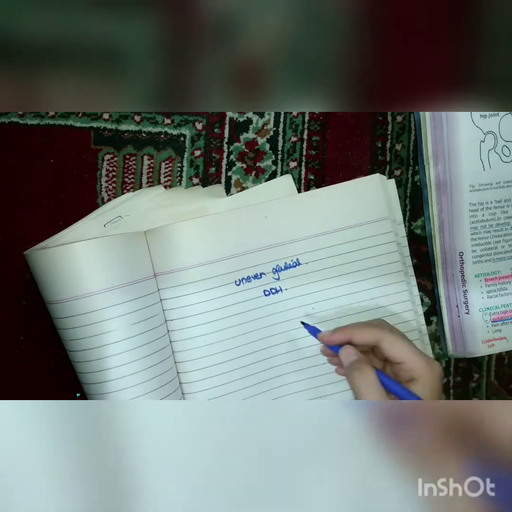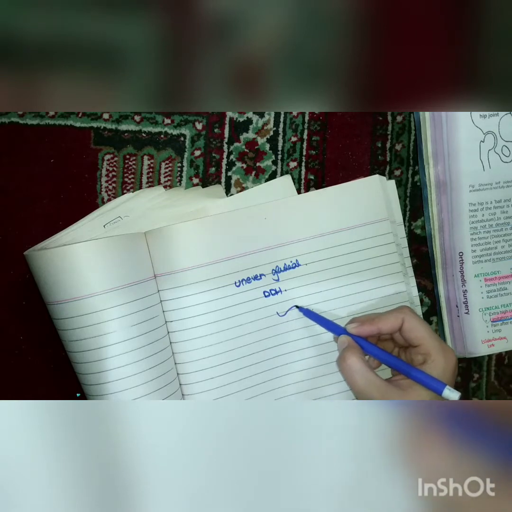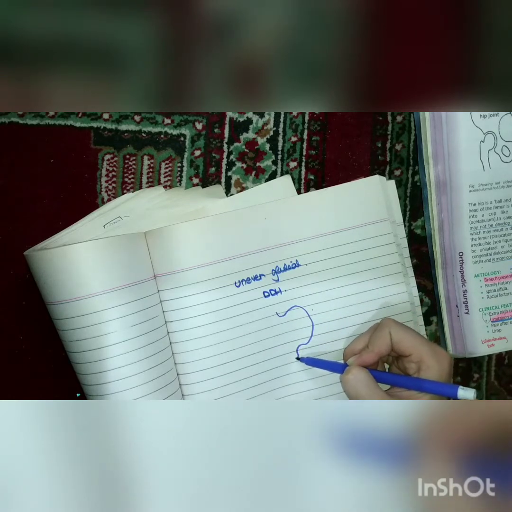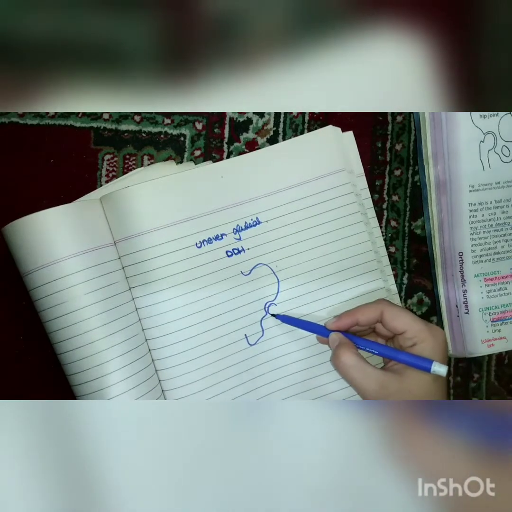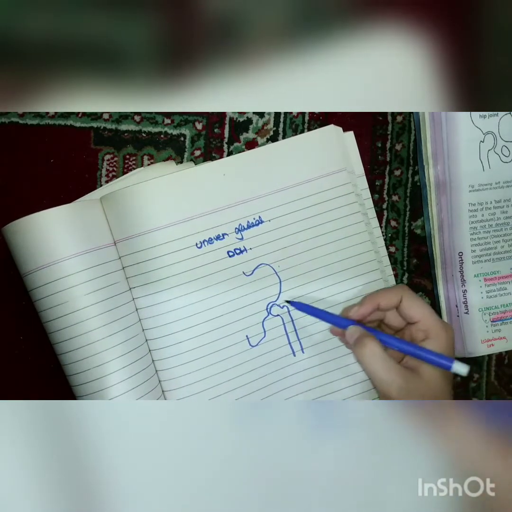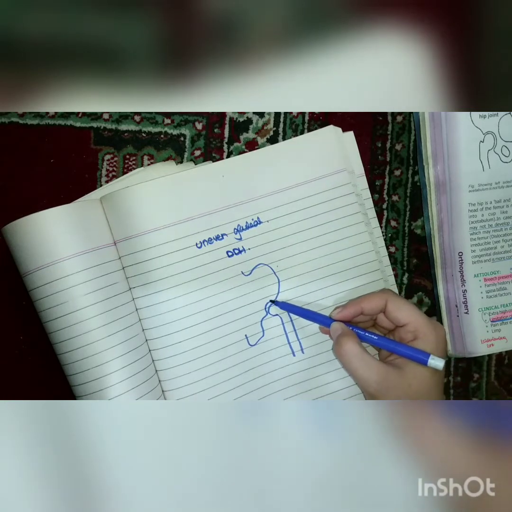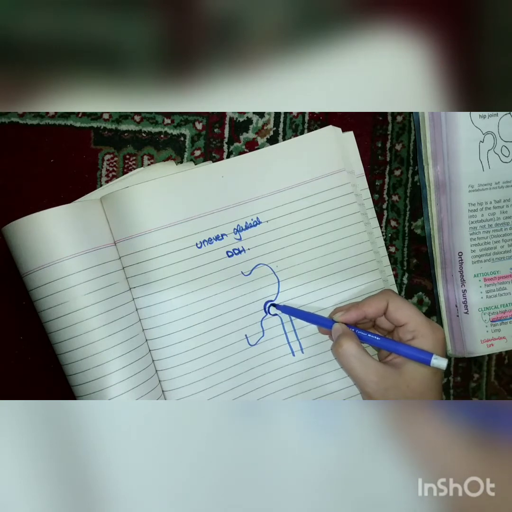So what happens? As we know, the problem is with the hip joint. The hip joint is a ball and socket joint, right? This is the femur bone and this is the socket that we have, and this is the head, or let's just say the ball of the femur bone.